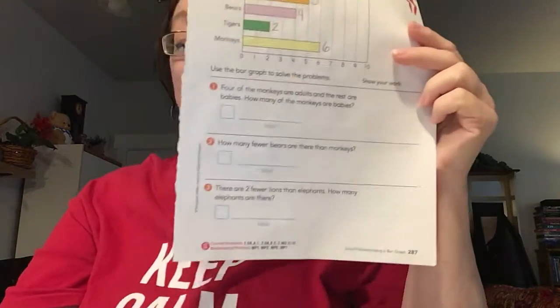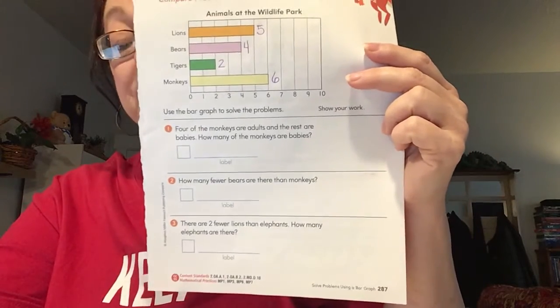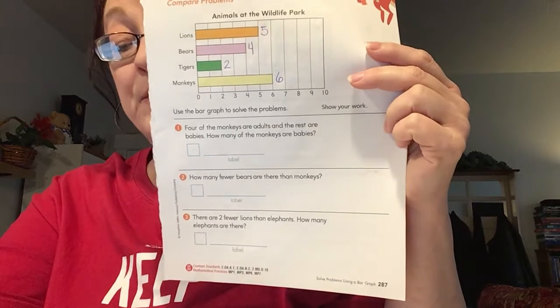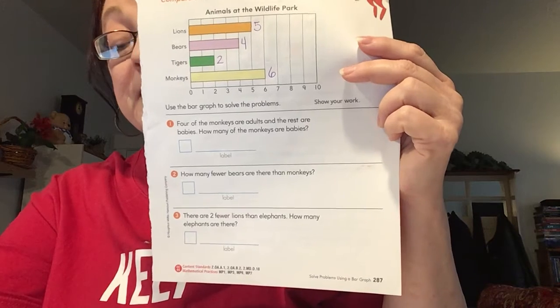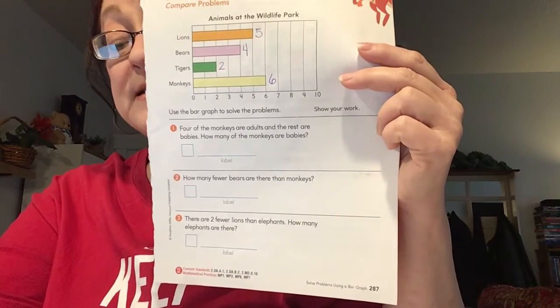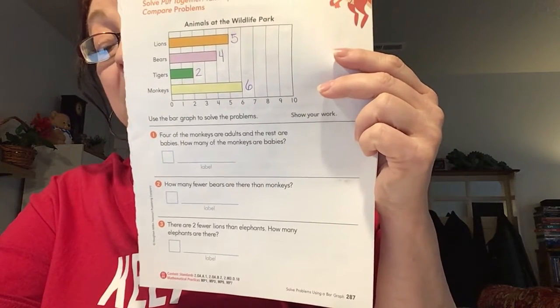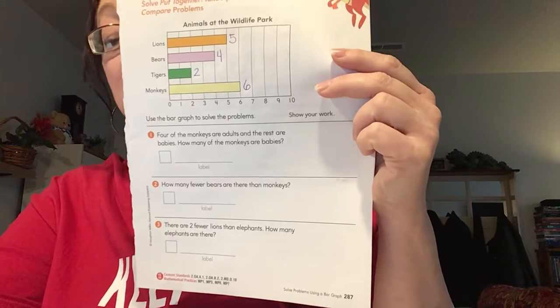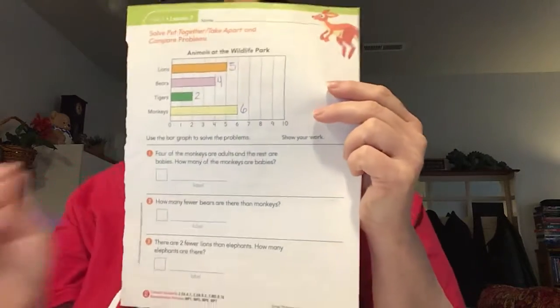So I want you to think, am I going to add or subtract to figure this out? So how many monkeys did we have first? That's what we have to remember. Now out of all of those monkeys, 4 of them are adults and the rest are babies. So how many of the monkeys are babies? So remember to ask yourself, do I have a total? Well, let's do a math mountain. Those math mountains always help us a lot, don't they?